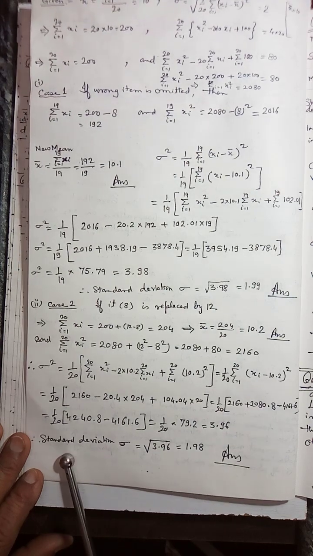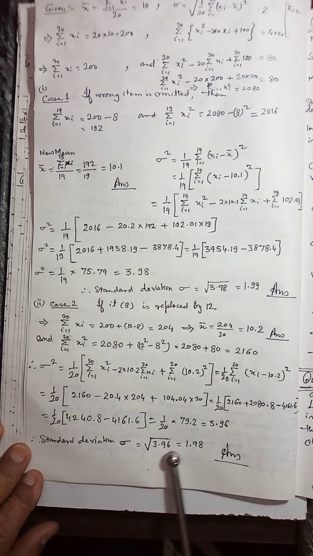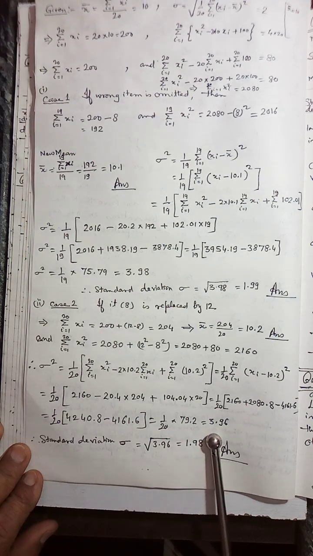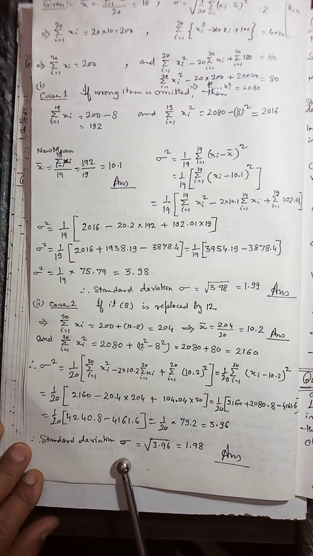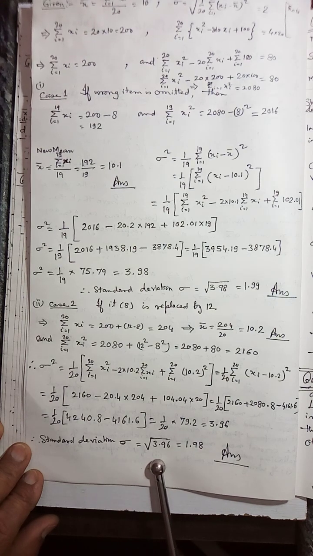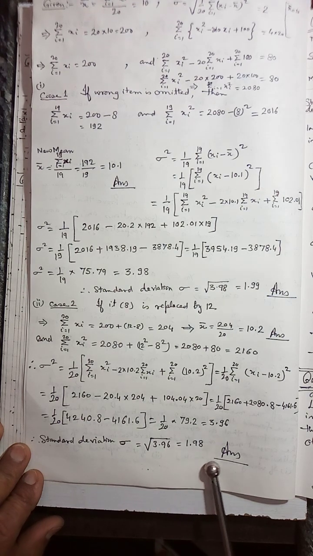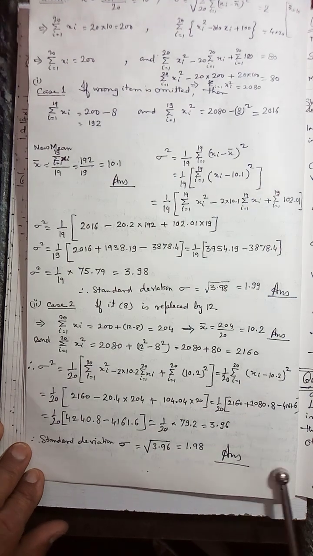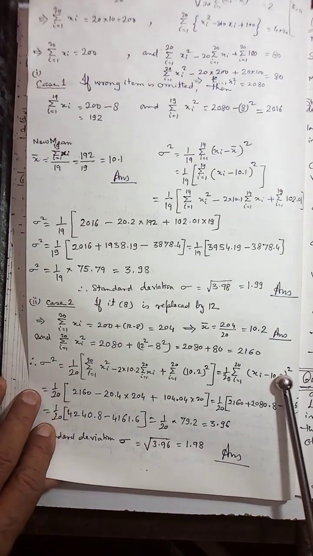So in order to get the value of standard deviation, take the square root of this, because it is a variance. Variance is sigma square, so to get only sigma we take the square root. Root of 3.96 will be equal to 1.98, and this will be the required answer in case number 2.